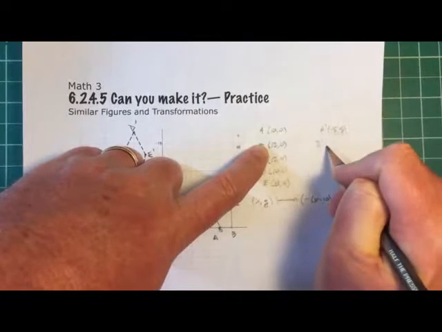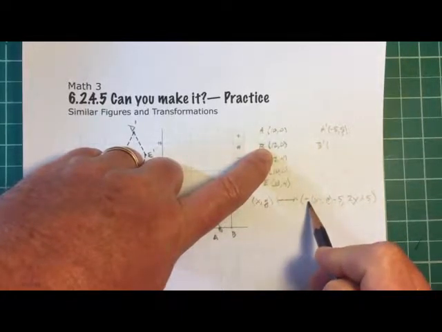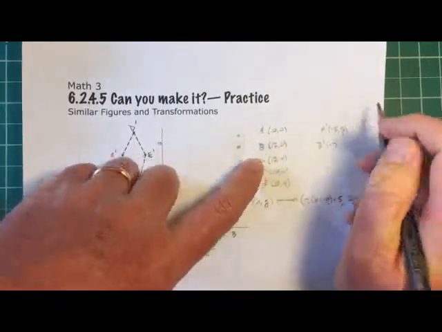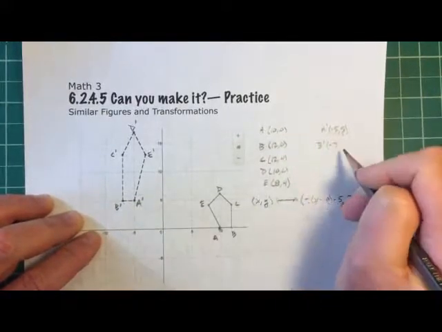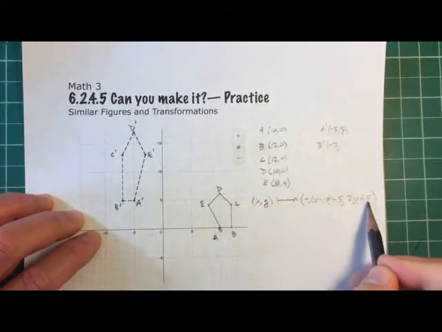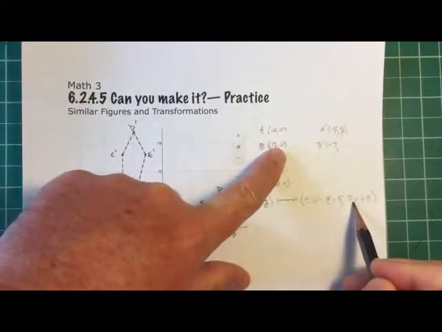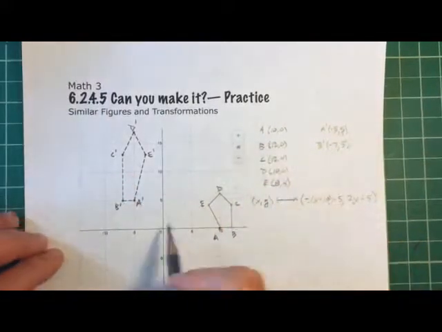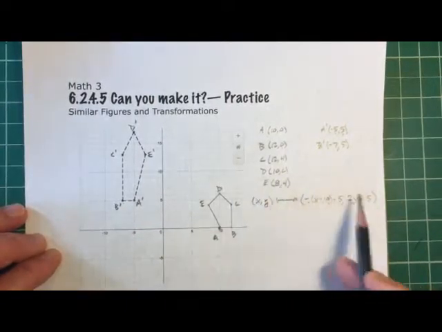Let's walk through this now. All right, 12 minus 10 is 2. Opposite, negative 2. Negative 2 minus 5 is negative 7. Let's check that. Is B prime at negative 7? It sure is. Over negative 7. It's looking good. All right, 2y plus 5. Here's my y. 2 times 0 is 0. Plus 5. So this guy's going to be over 7, up 5, and it looks like it's good. I'll leave you to check the other ones.